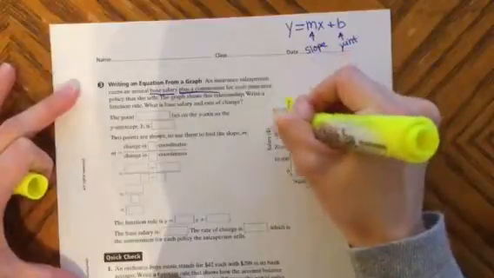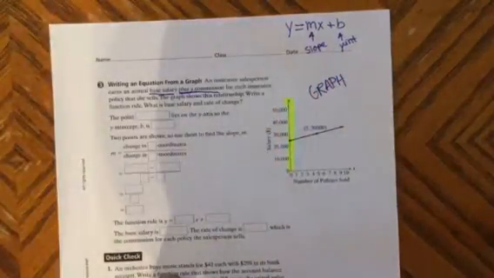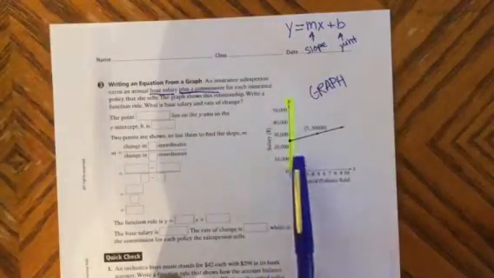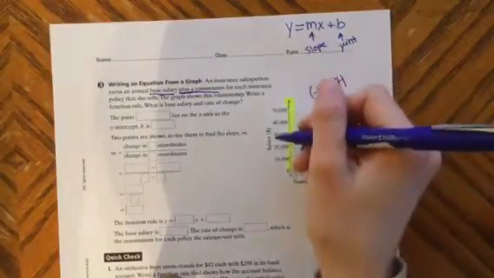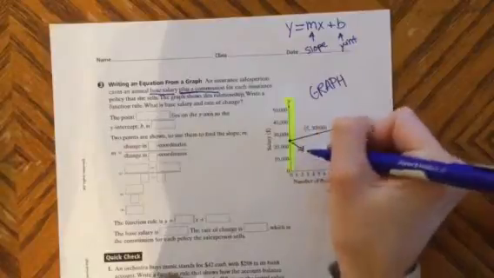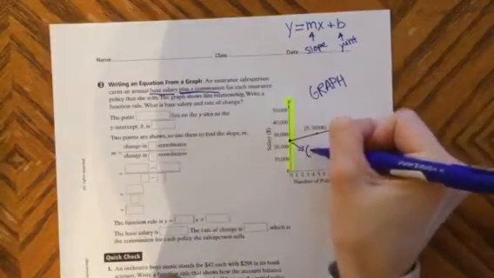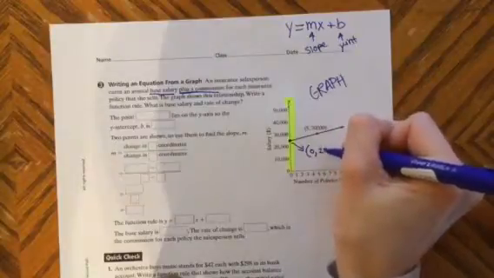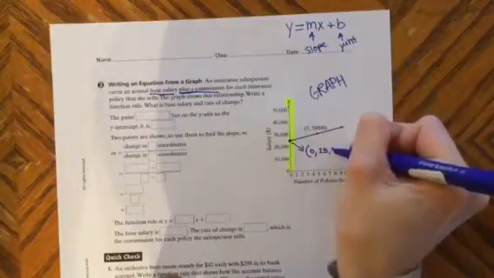Our y-axis, so we're going to look at this axis here. If I look, there's a point right here halfway between 30,000 and 25,000 or 20,000. So halfway in between there must mean that this is 0, because we didn't go over any x, comma, 25,000.